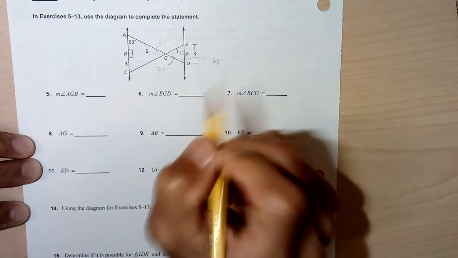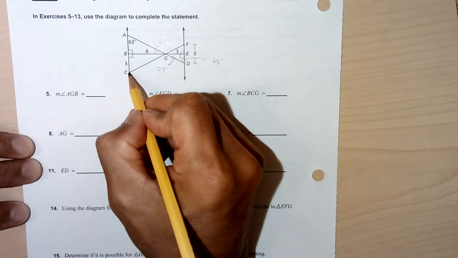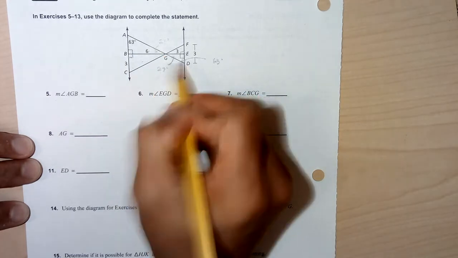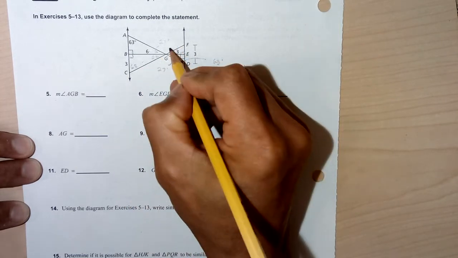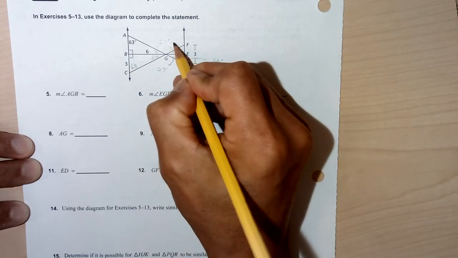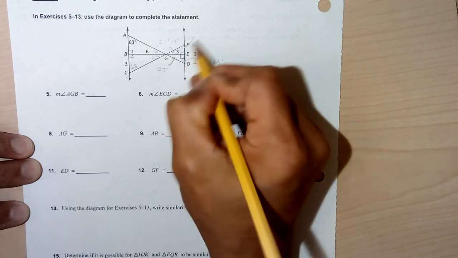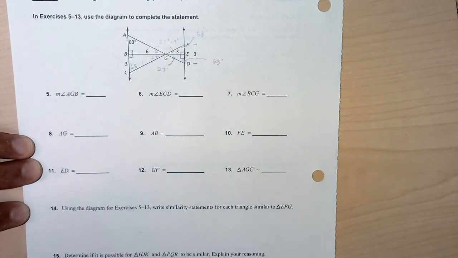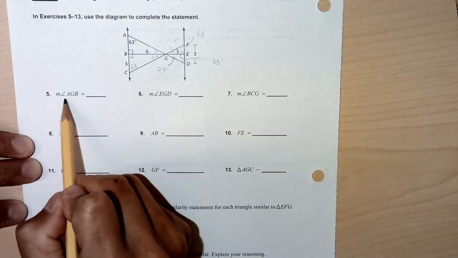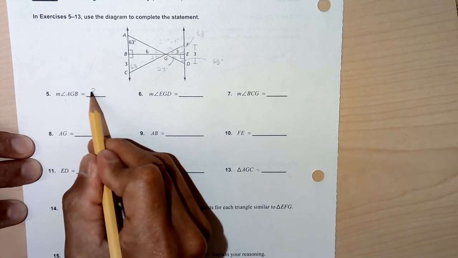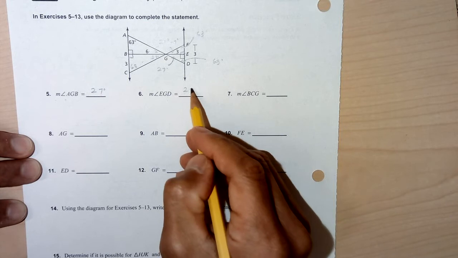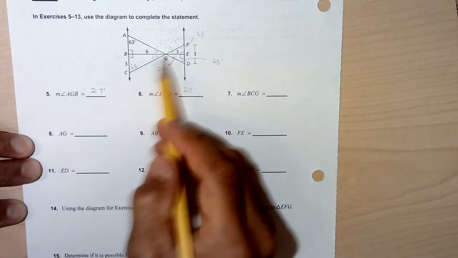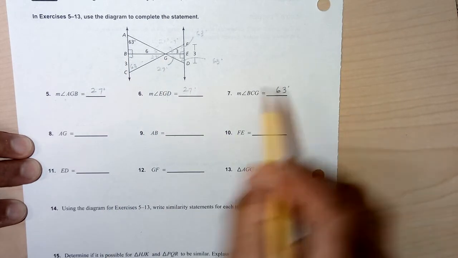But we actually need to know that to be able to find the measure of angle BCG, which would be congruent with this angle at 63 degrees. This would be 27 degrees. This right here, if you can see, would also be 27 degrees because of the vertical angles congruence theorem. And this is 63 degrees. So trying to fill in the missing information, angle AGB I have in the diagram is 27 degrees. Angle EGD right here is also 27 degrees. Angle BCG is 63 degrees.